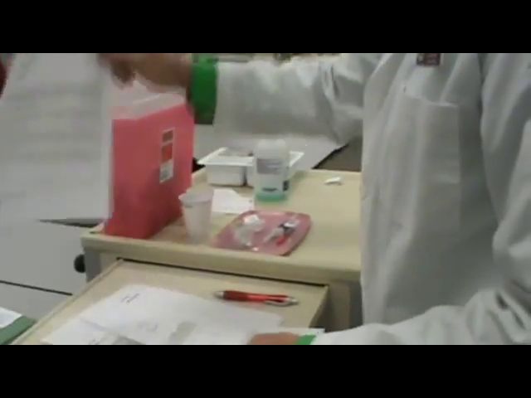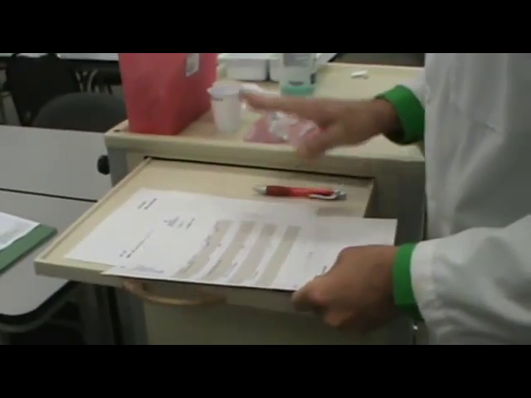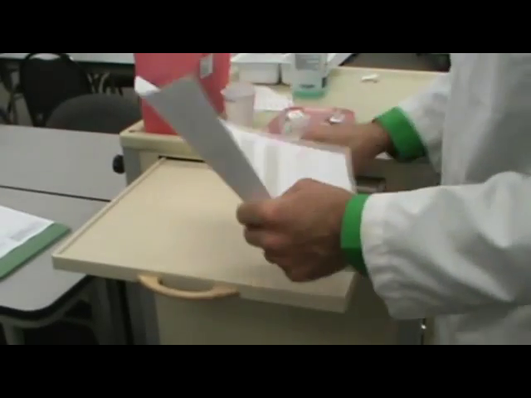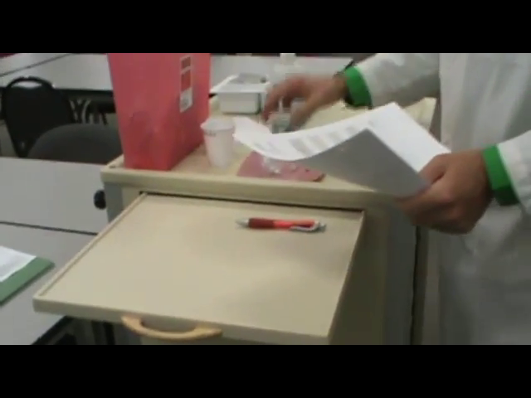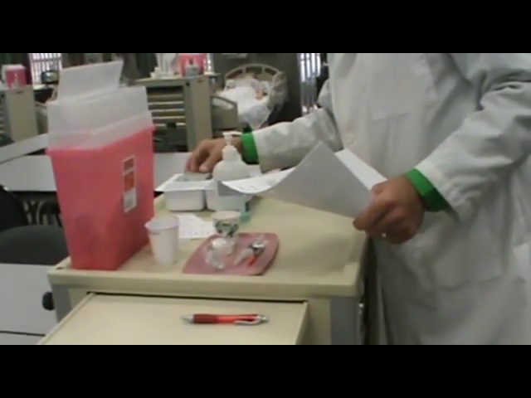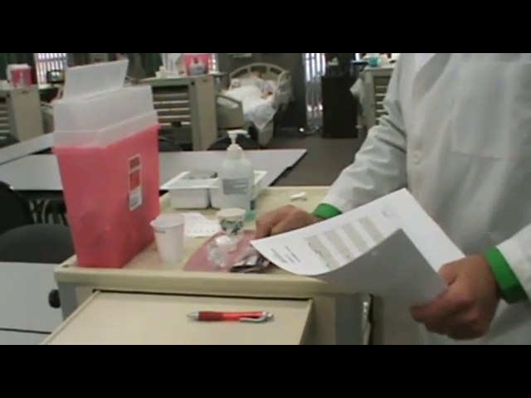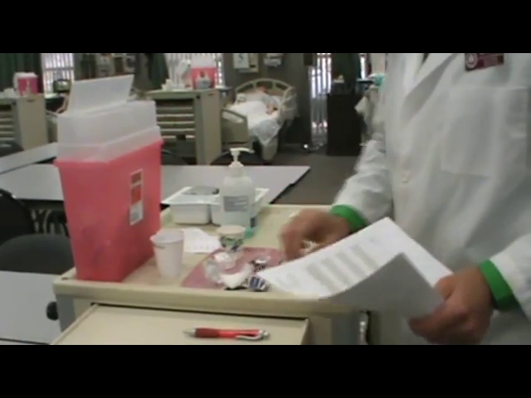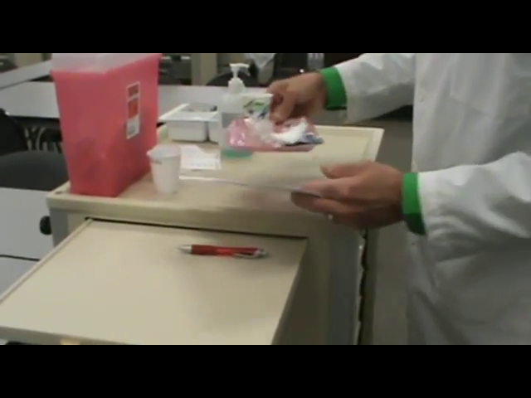I've got my IM medication, 3 tablets. So I am ready to go to my patient's room. I need a cup for them to drink their medications with, a couple of alcohol swabs, a little bit of gauze. All right. Over here.